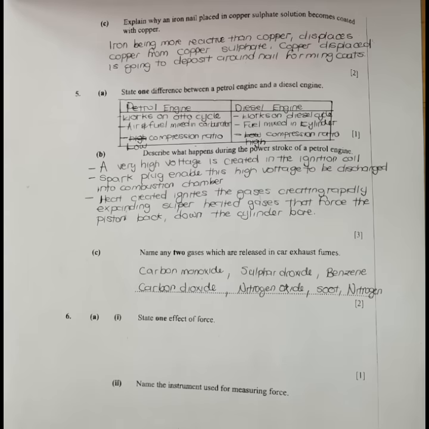And then on part C, we're supposed to name two gases which are released in car exhaust fumes. So there are so many gases that are released. These include carbon monoxide, carbon dioxide, sulfur dioxide, nitrogen oxide, benzene, soot, and nitrogen. Let us move on to the final question, which is number 6.